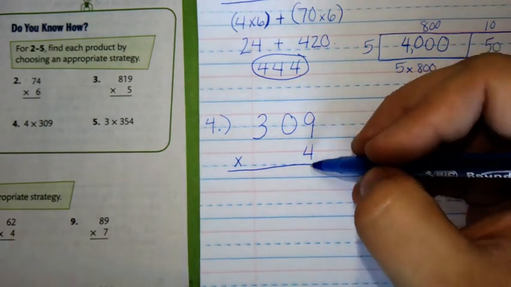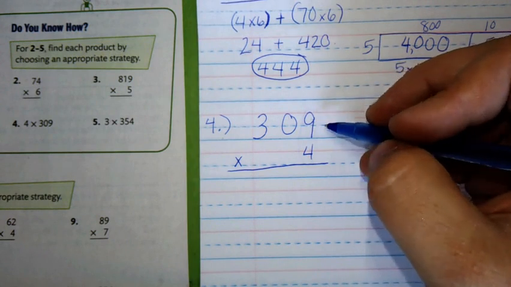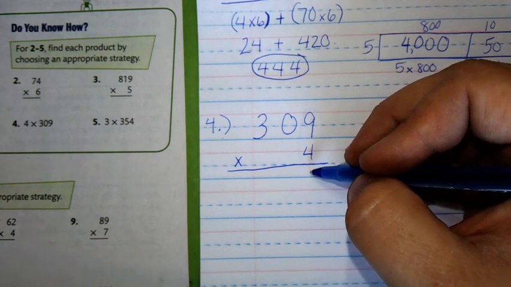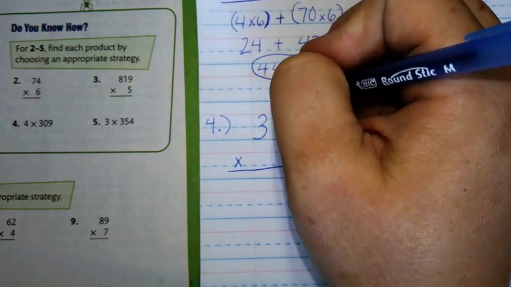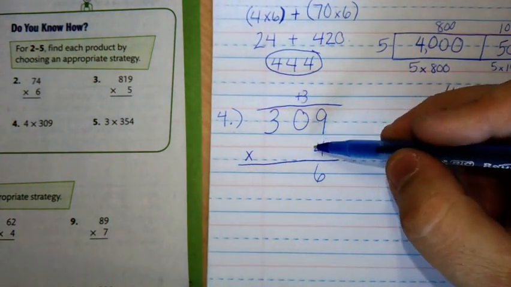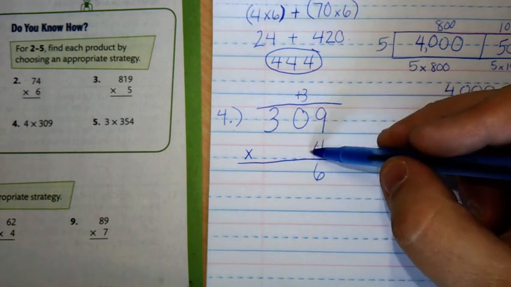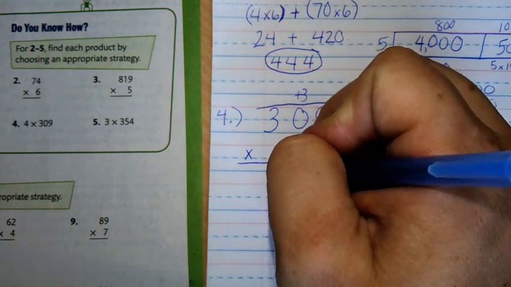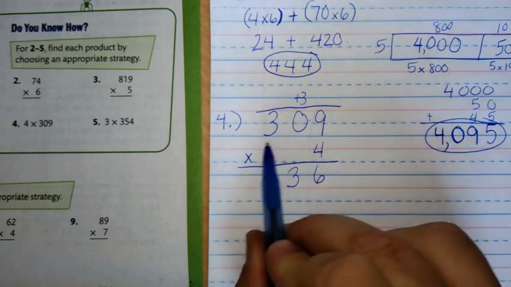309 times 4. I start in my ones place. 4 times 9 is 36. Can I write 36 here? No, I can only do one digit, so my 6 stays here, and my plus 3 goes up top. And I like to put my line there to remind myself, multiply, then add. So 4 times 0 is 0. Plus 3 more is going to give me 3. I go to my hundreds place next. 4 times 3.